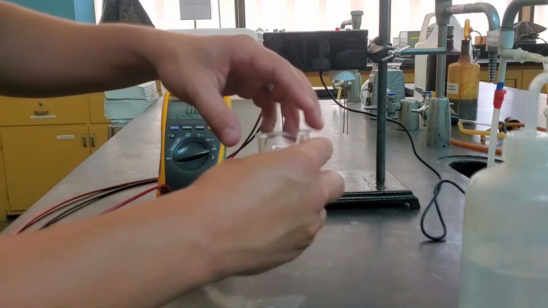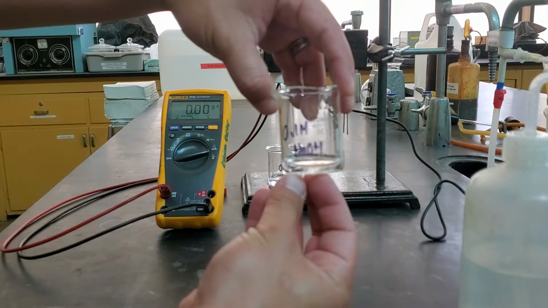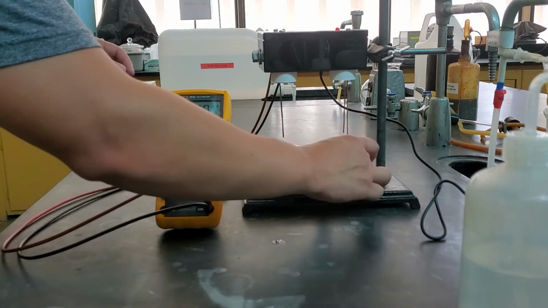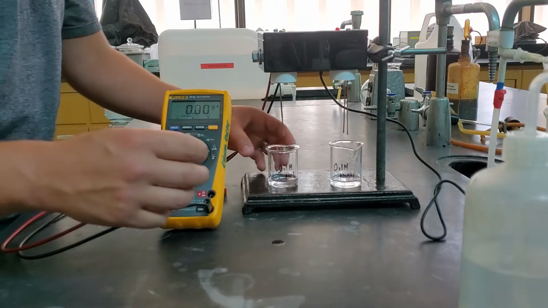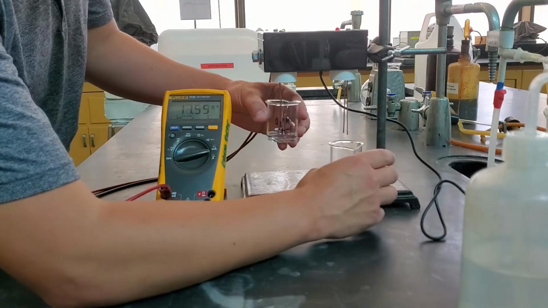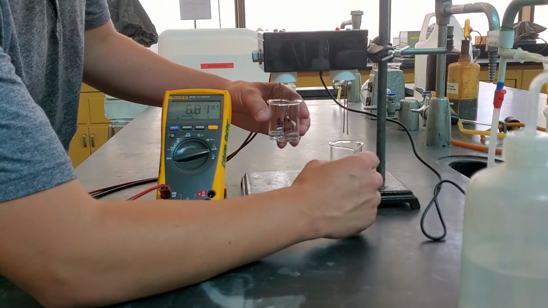And our 0.1 molarity NaOH, sodium hydroxide. And so this is the first part. Individually, you can see when we put them on, we have our conductivities being measured.